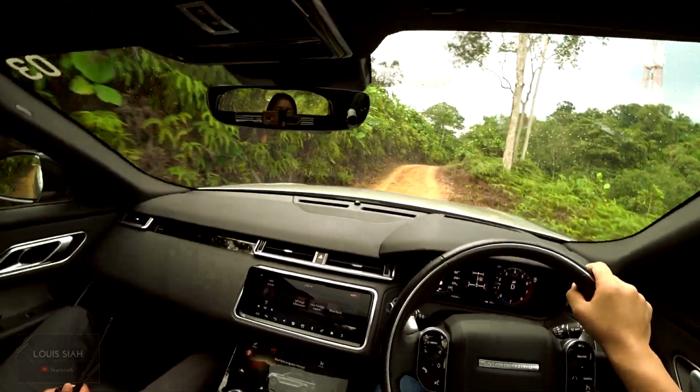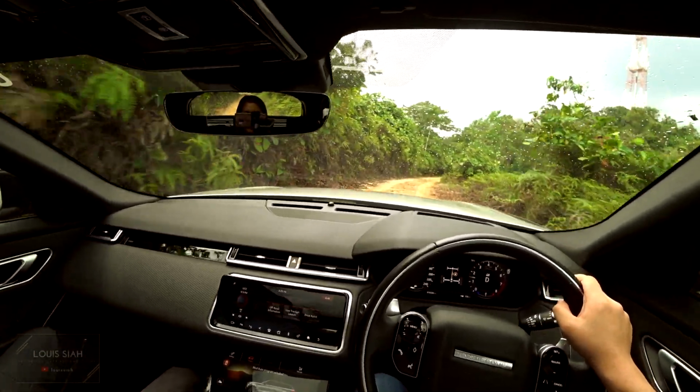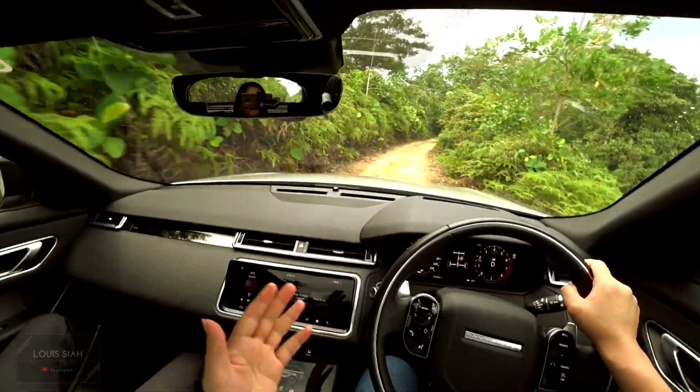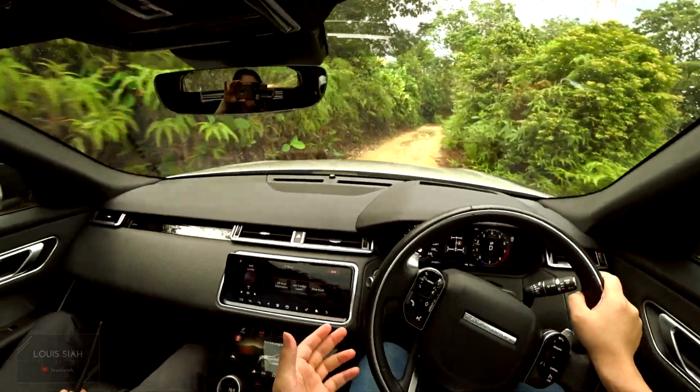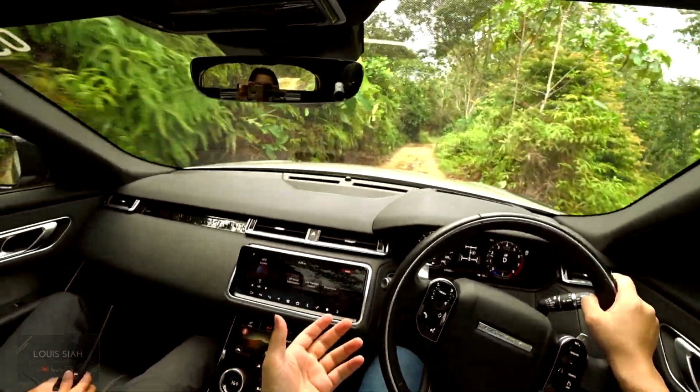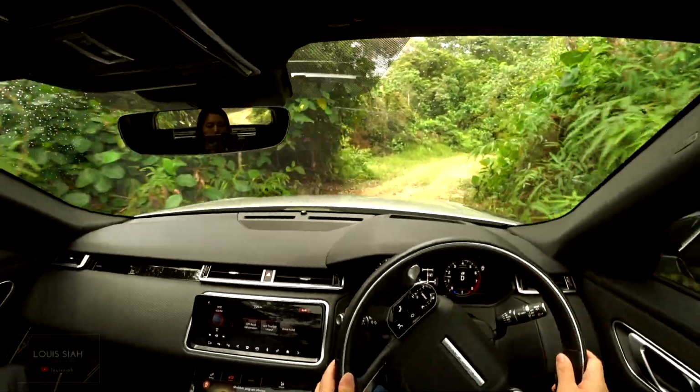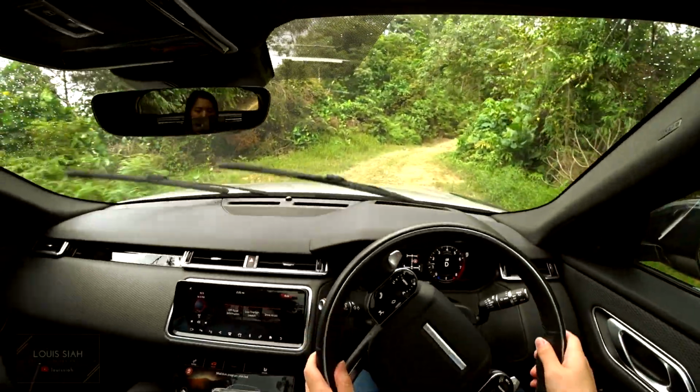Just for outdoor, some getaway. Yeah, exactly. For the people who can afford this car, it's definitely a plus point that your car can do such a thing.